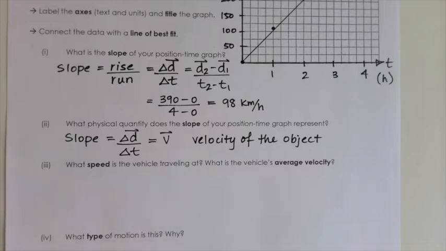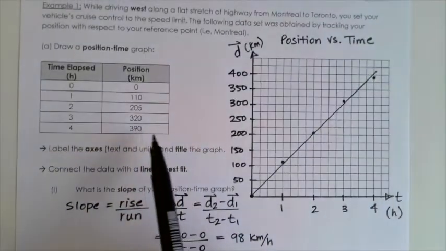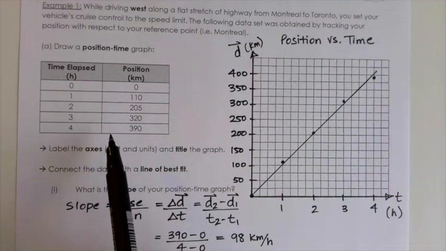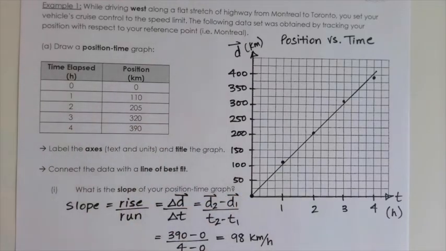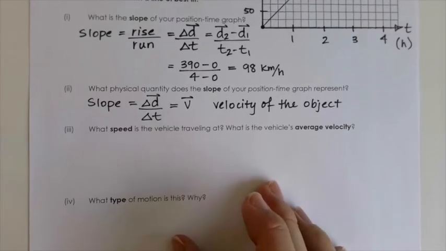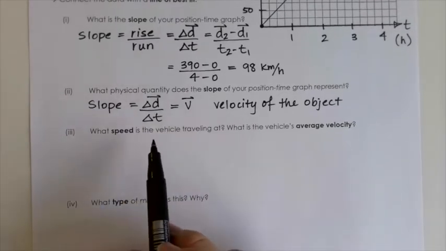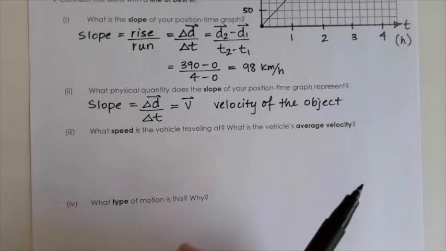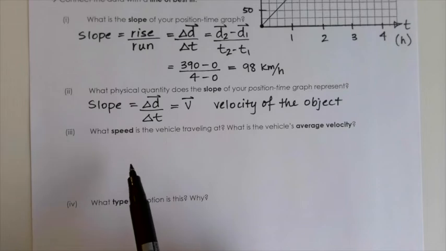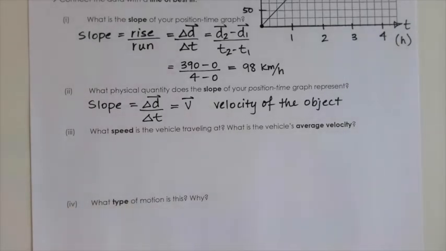What speed is the vehicle traveling at? What is the vehicle's average velocity? Now we know that speed is meant to be the distance traveled per unit time, and that's not the same as the position of the vehicle relative to the reference point per unit time. So technically we would have to know how much ground the vehicle has covered as it's going from Montreal to Toronto. So you can look that up on Google Maps on your phone.